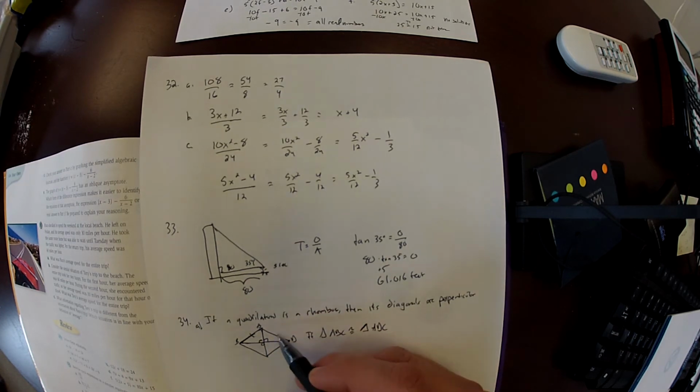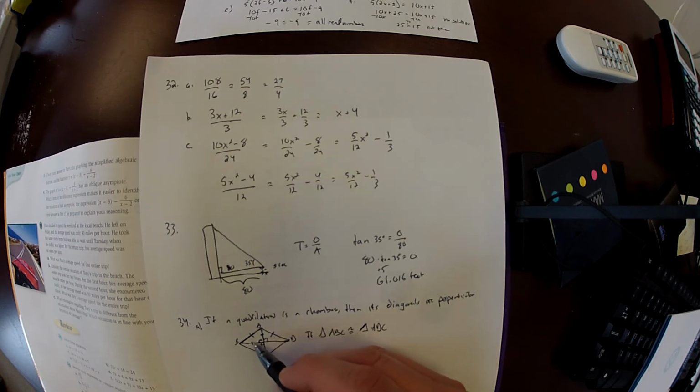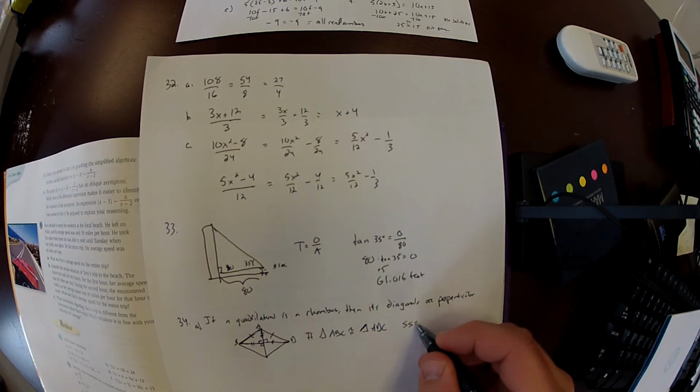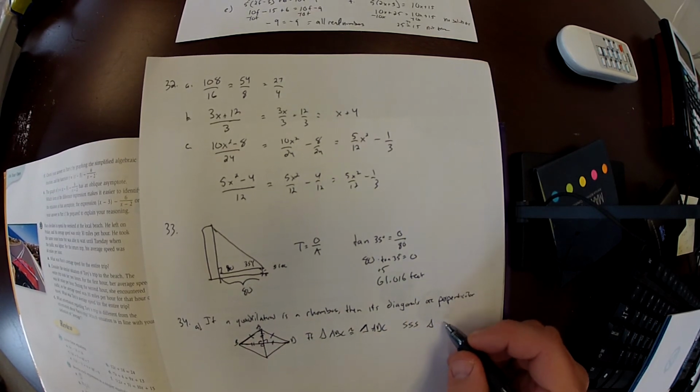So what I'm going to do is kind of fast forward a little bit here, and I know that these two sides are equivalent to each other. I remember some information about, this is a shared side, and on a rhombus there's information perhaps about a third side, or the fact that the diagonals of a rhombus bisect each other. So I remember that information as well, and so I can say something about how these two sides are matching as well. And when I do that, I actually have side-side-side triangle congruency.